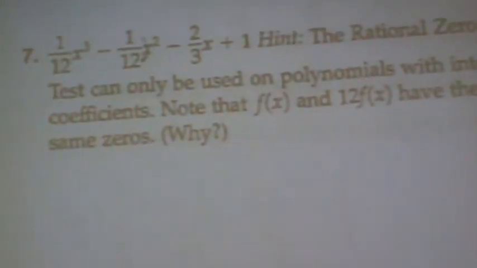Okay, your homework is, there's 8 problems here. You're gonna do the RZT test along with synthetic division and test these. Now there's 2 questions I want to give you a hint on. Number 7. This says 1/12 x cubed minus 1/12 x squared minus 2/3 x plus 1.